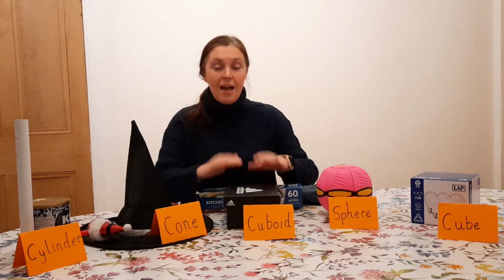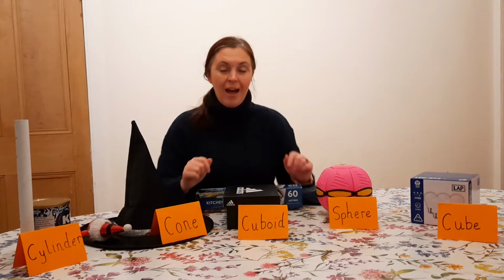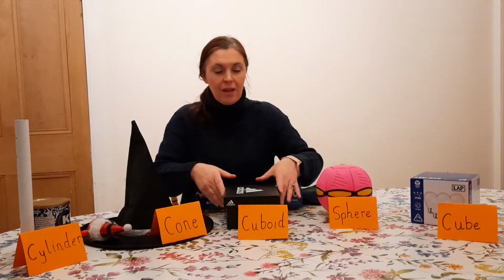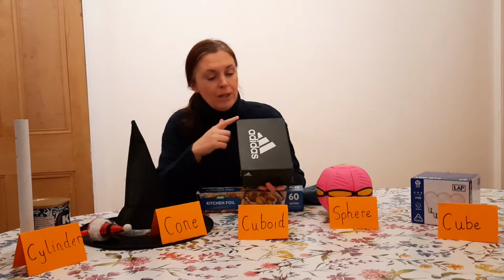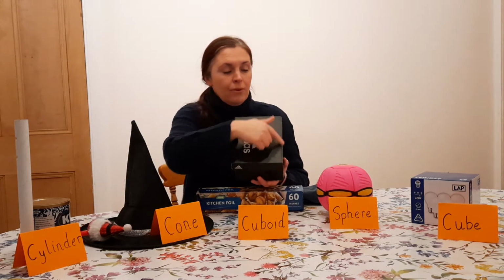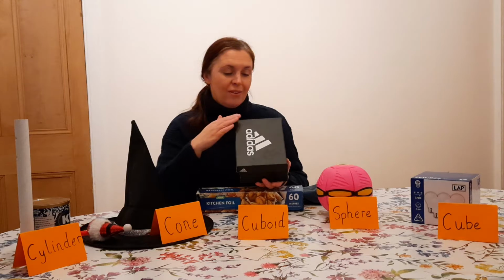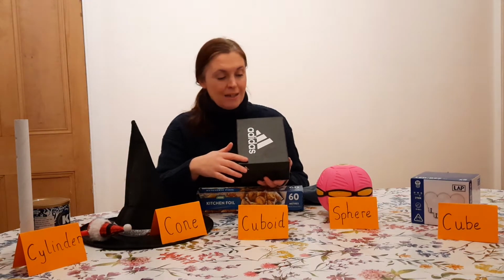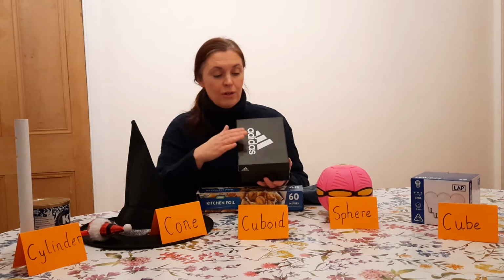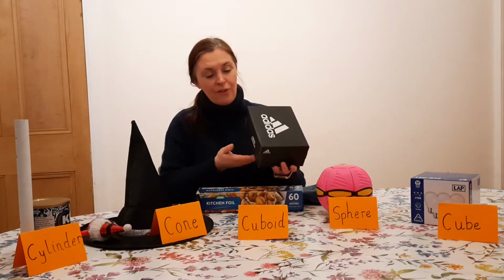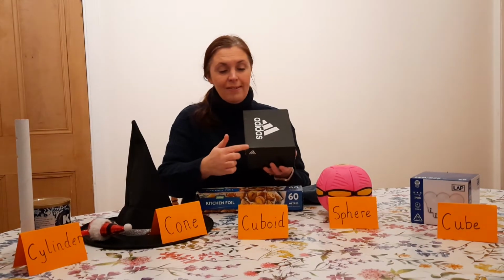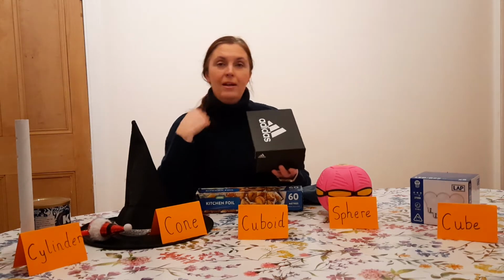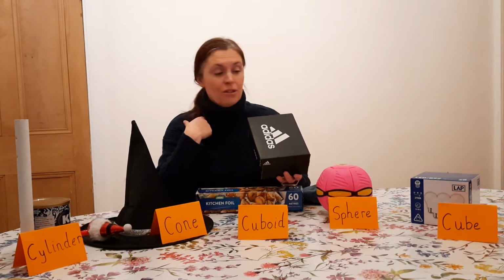And in front of me, I've got another 3D shape. I've got a cuboid. And you might recognise the shape at the front of the cuboid. It's a 2D shape. Do you know what that shape is, boys and girls? That's right, it's a rectangle. A cuboid has got some rectangular faces. And just like the cube, it's got edges and corners as well. Will we count to see how many faces it's got, boys and girls?